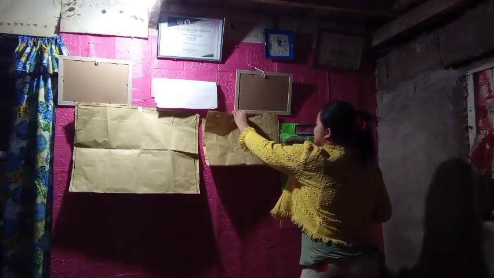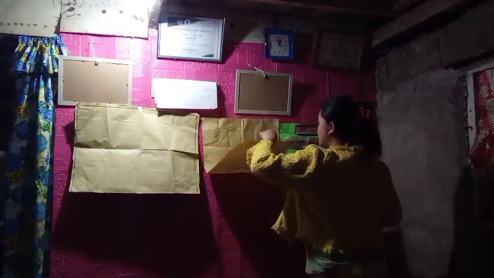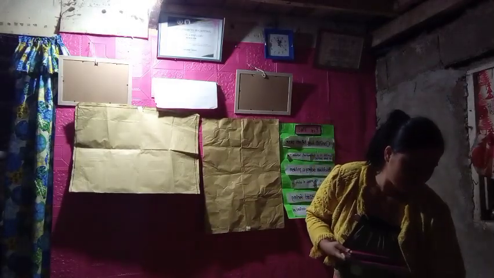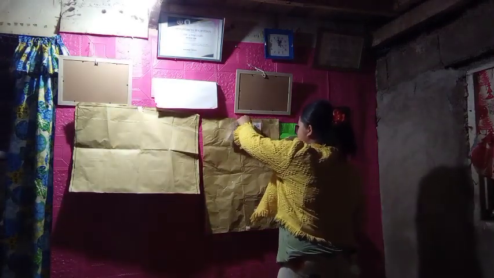Okay, so very good. Your answers will be put here. Group 1 picks the word honesty.